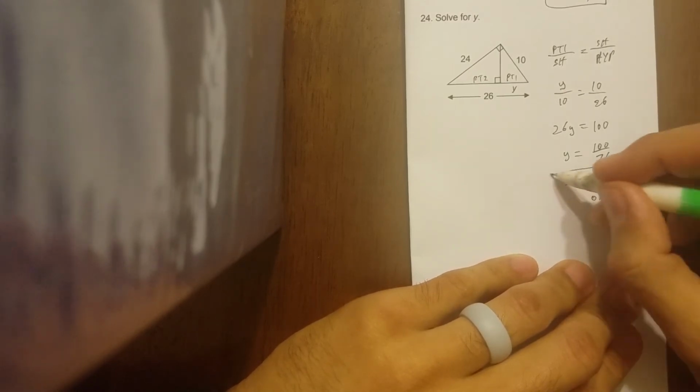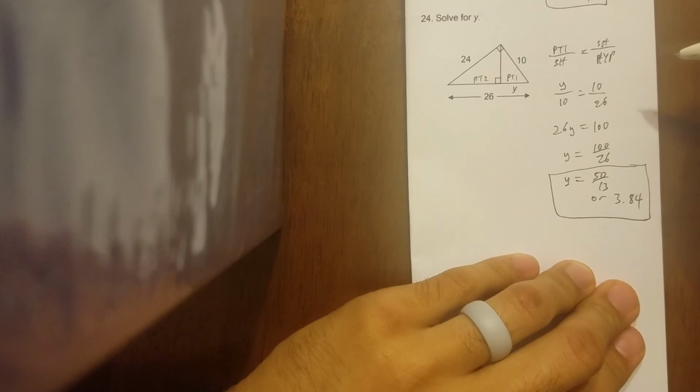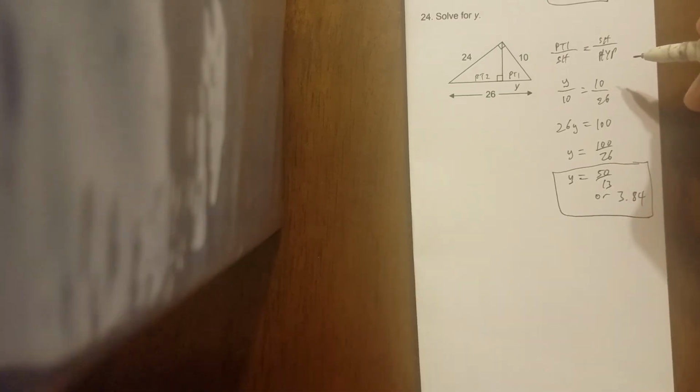Okay. Make sure I did that one right. Well, if you see corrections to this, then it's because I did it wrong.